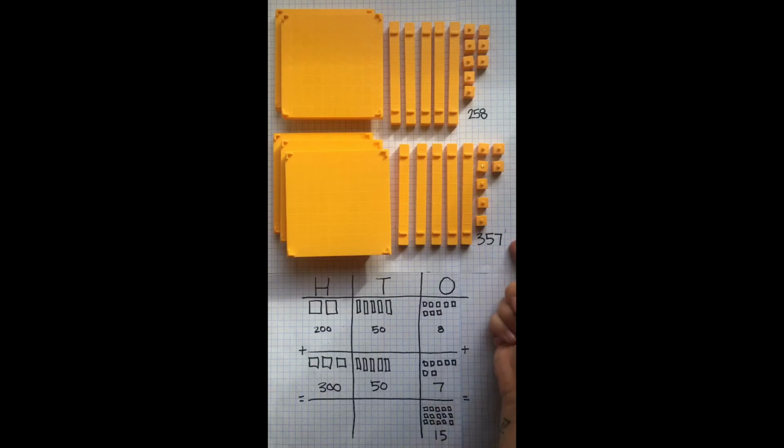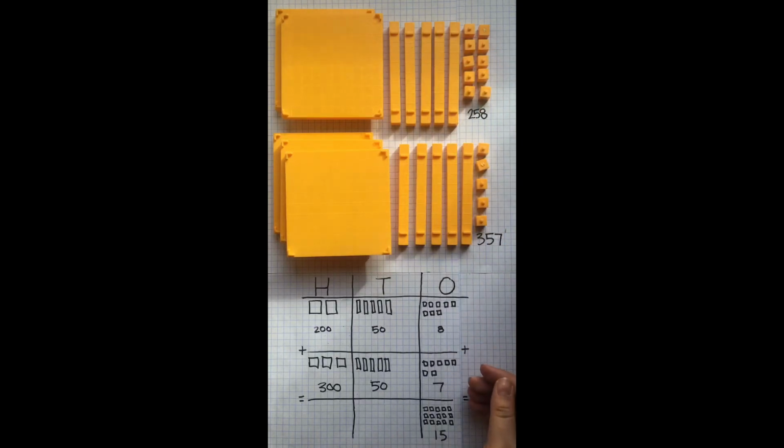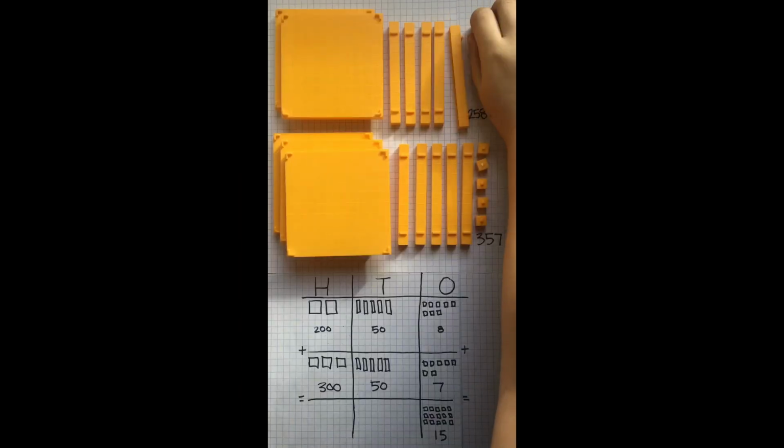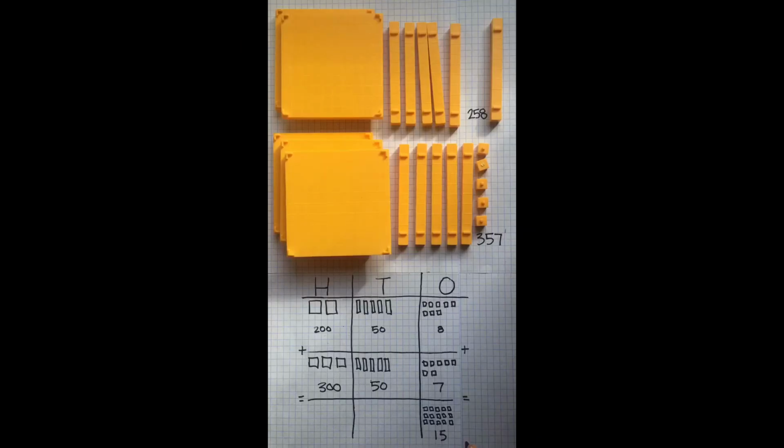If we look back up at the base 10 blocks, 8 plus 7, if we put those together, also equals 15. We can now take the 10 from here and replace it with the 10 block. Back in the columns, we can see that this one is now in the 10 spot and can be moved over here.